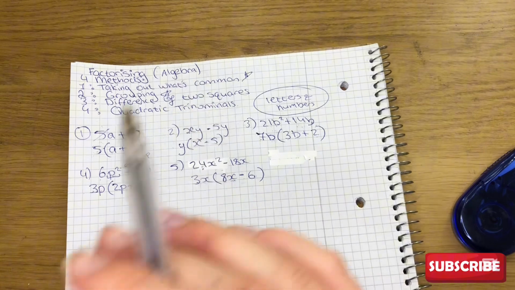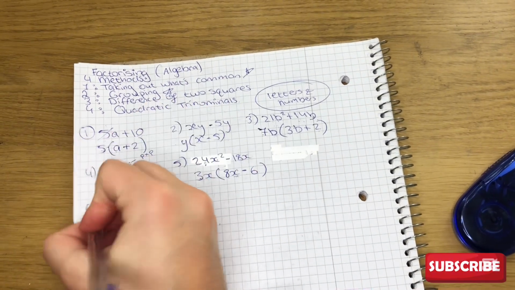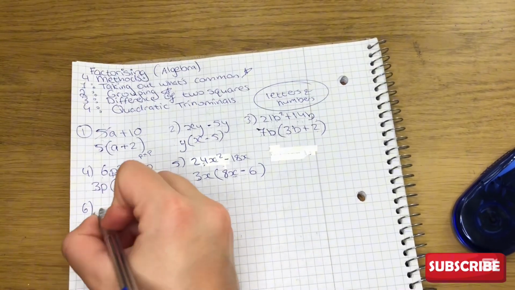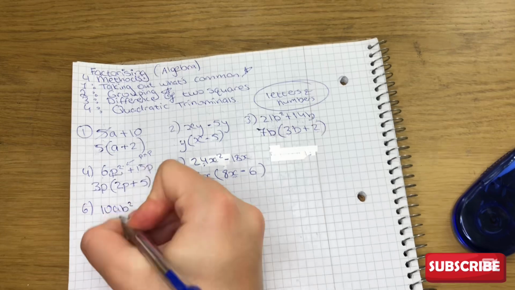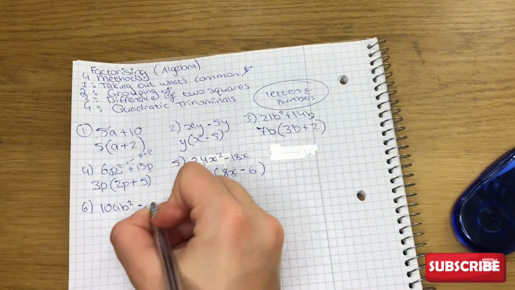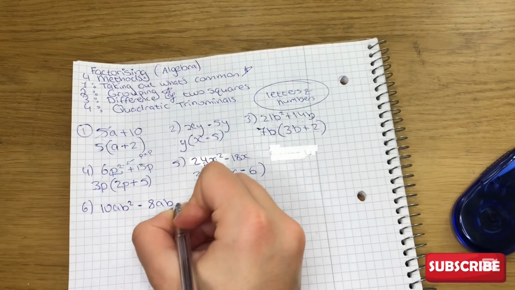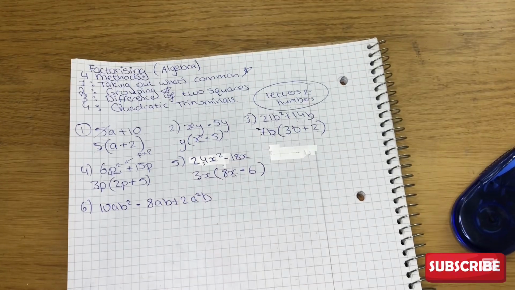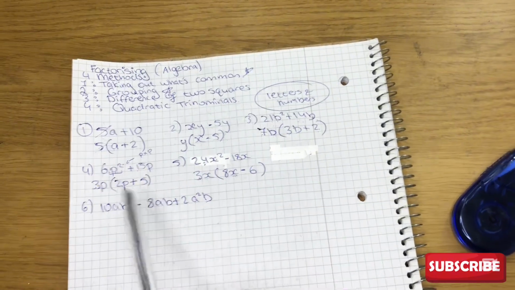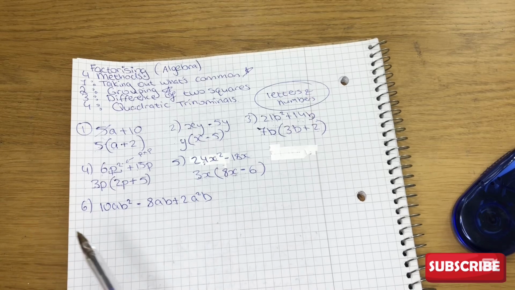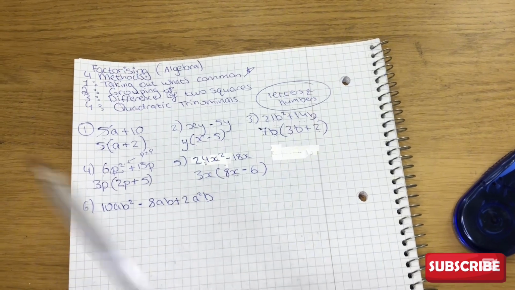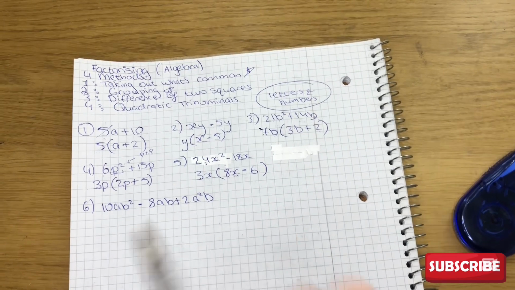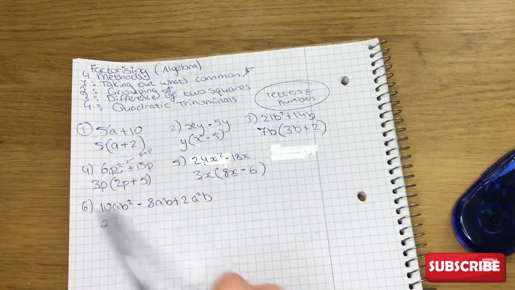Let's try a harder question, okay? A more difficult one. If I were to give you 10ab squared minus 8ab plus 2a squared b. So let's try and see here. What is common between 10, 8, and 2? Well, 2. 2 is common between all these numbers.